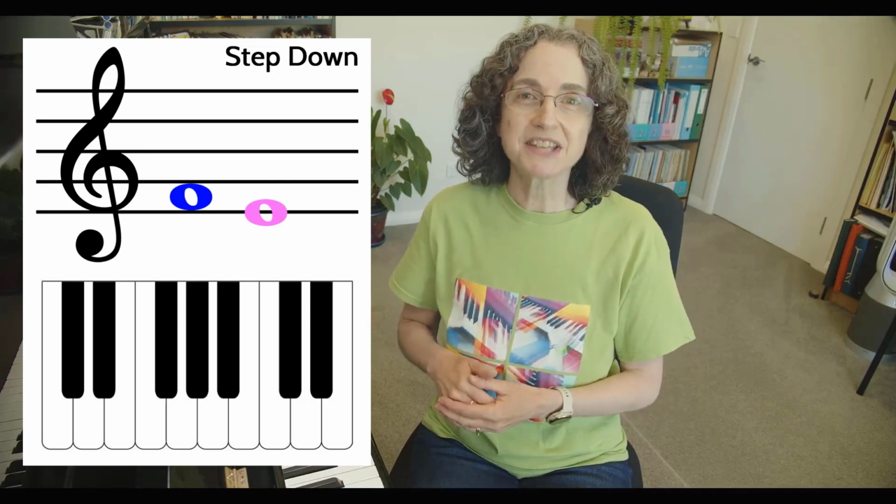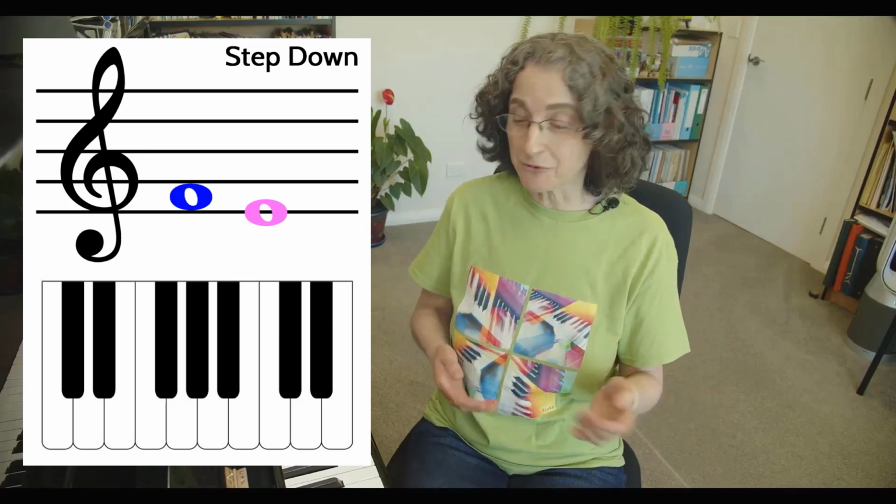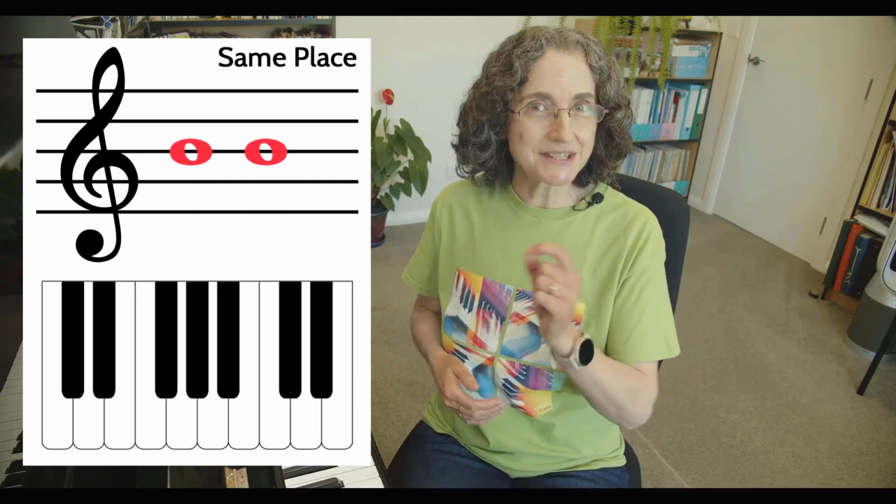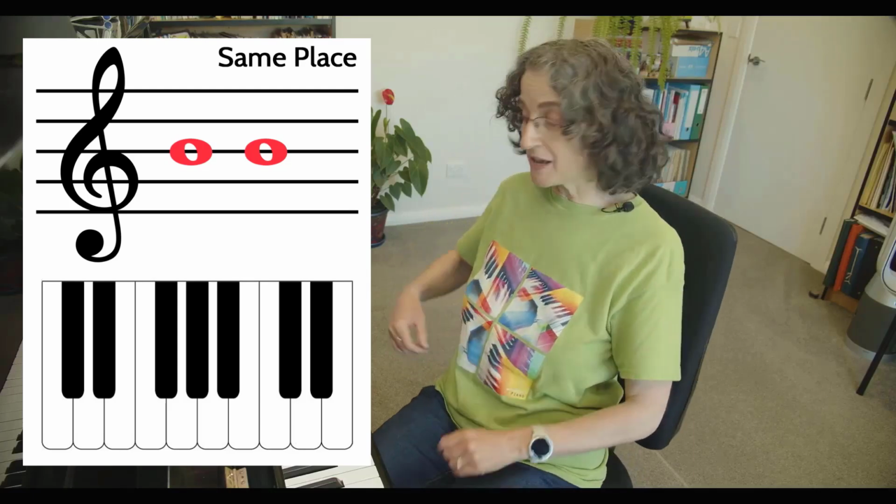they sound very close. This next example is a step down. The blue space note, F, is higher than the pink line note, E. If I play them on the keyboard, you can see that these are also next door and that the second note sounds lower. Here's an example where the notes don't change. Their position on the stave stays the same. So you'd play the same key on the keyboard.